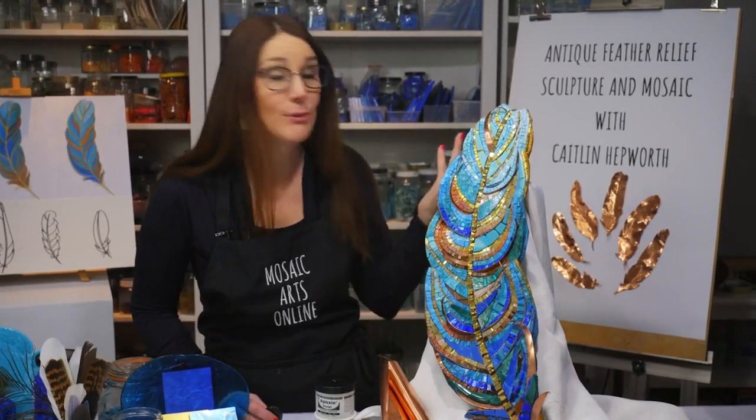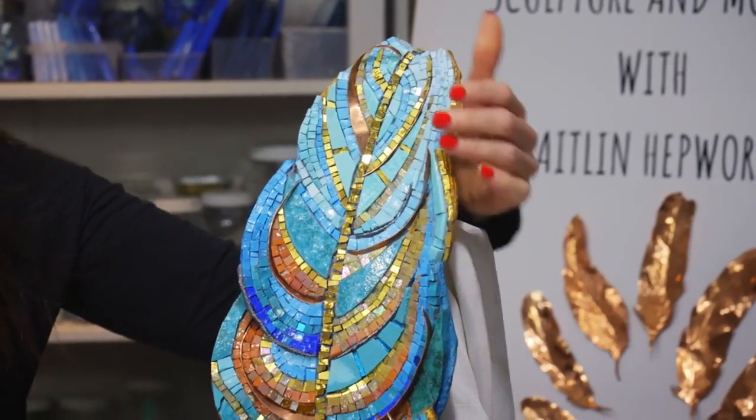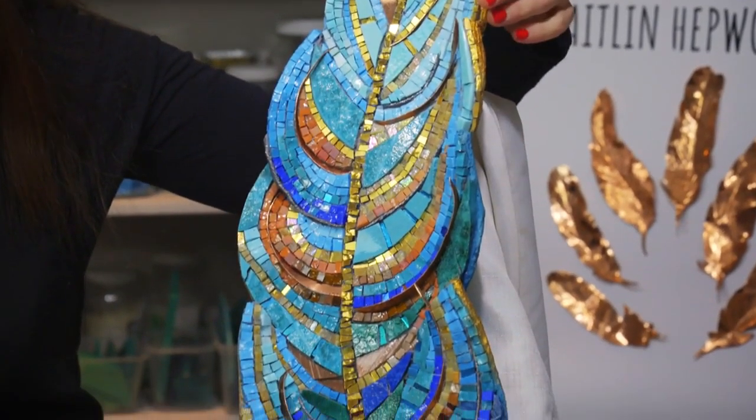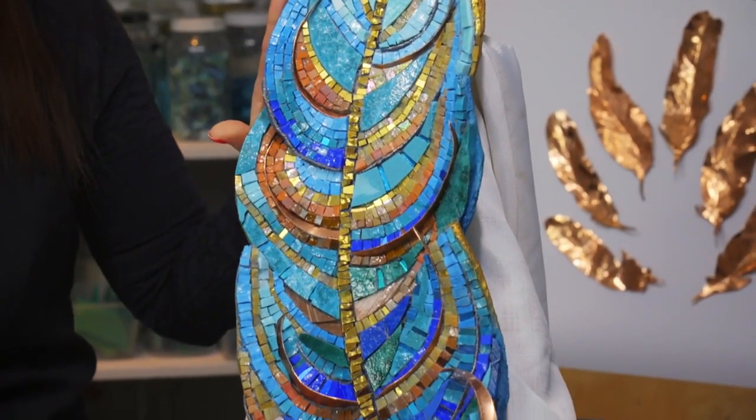So what is a relief sculpture? It refers to a work that hangs on a wall that has dimensional qualities. In this case, elements of the feather form are curling up and out, creating a dimensional surface which I have enhanced with the application of mixed media mosaic.